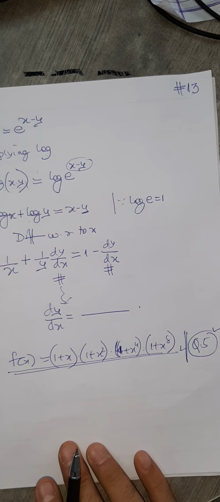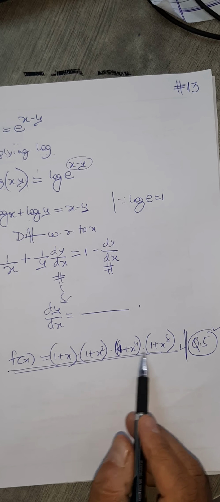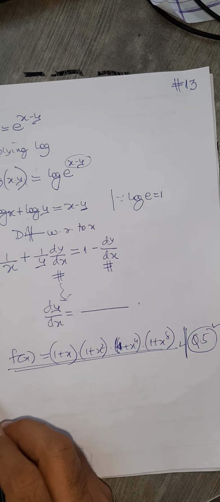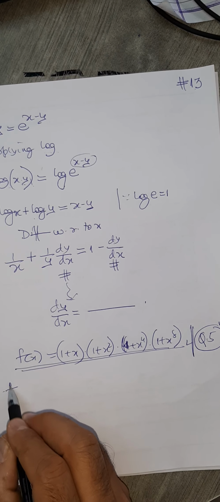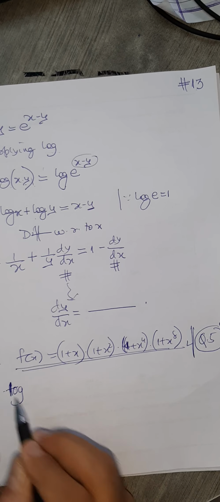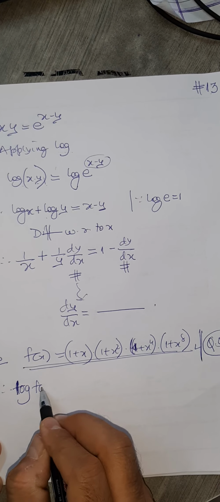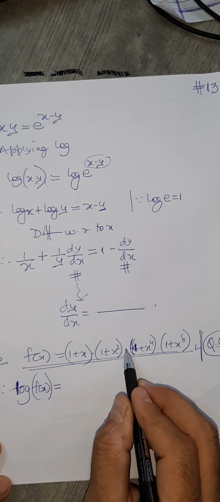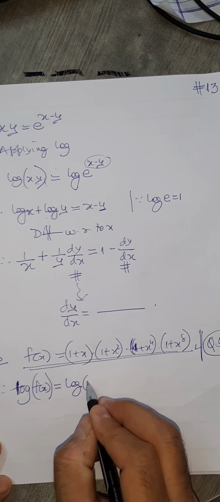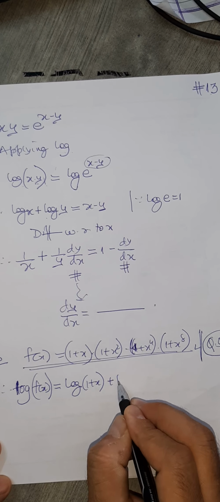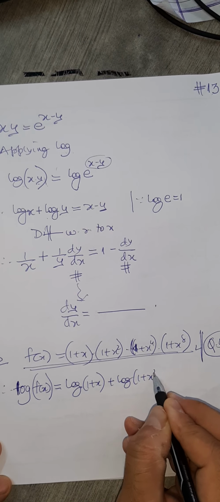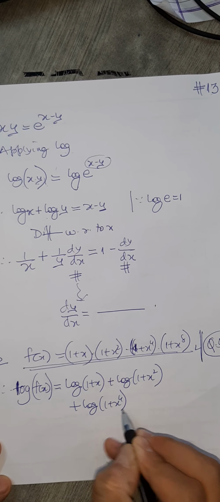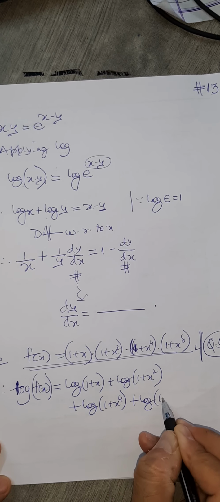What we do, we just apply log on both sides. Product, you can use the product rule, but it becomes a little bit tedious. So before I differentiate it, I'll apply log on both sides. So log of f(x) equals, everywhere this product becomes addition. Log of 1 plus x plus log of 1 plus x squared plus log of 1 plus x raised to 4 plus log of 1 plus x raised to 8.